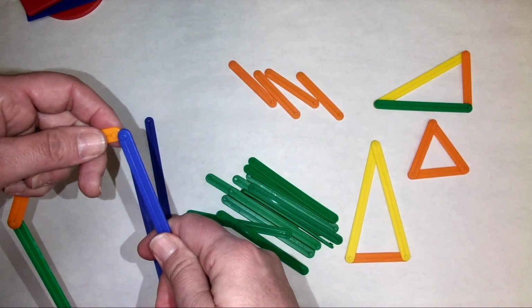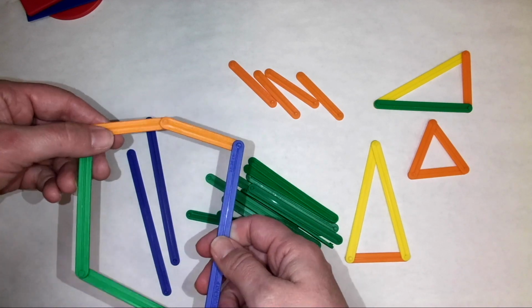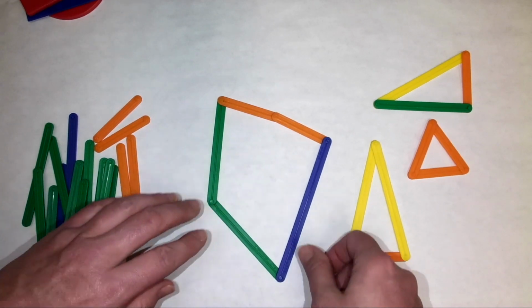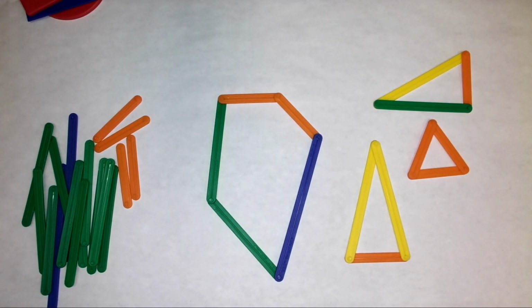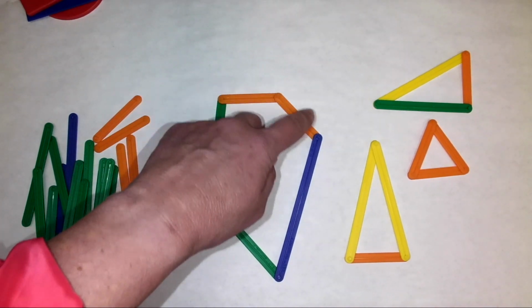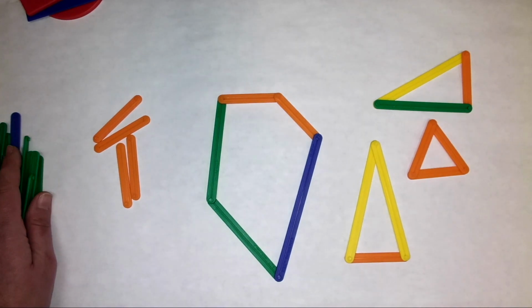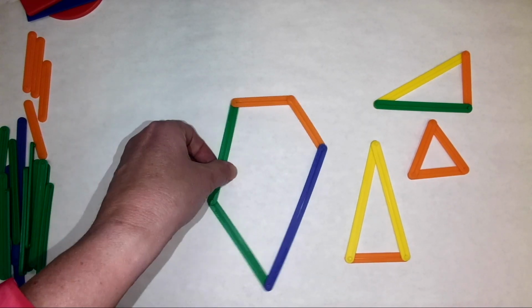All right, remember, a pentagon is a 5-sided shape, and I'll move mine to the side so you can see it. And there I just made a 5-sided shape. Is it a regular one? No, but it still is a pentagon because I have 5 sides that created 5 angles. So those are some things that we might want to consider doing with our 2-dimensional shapes.